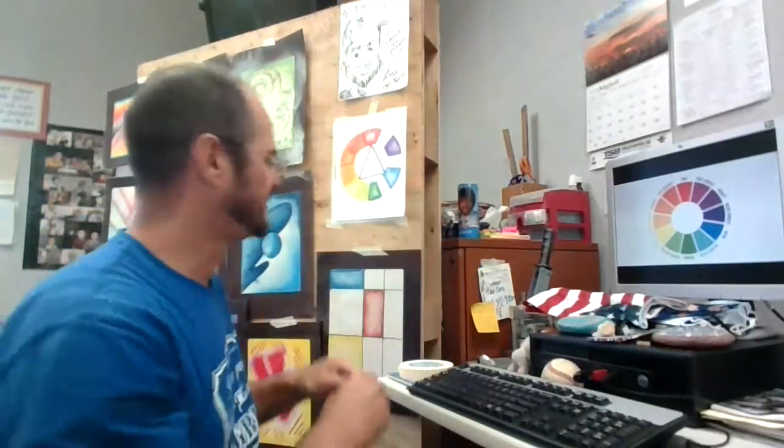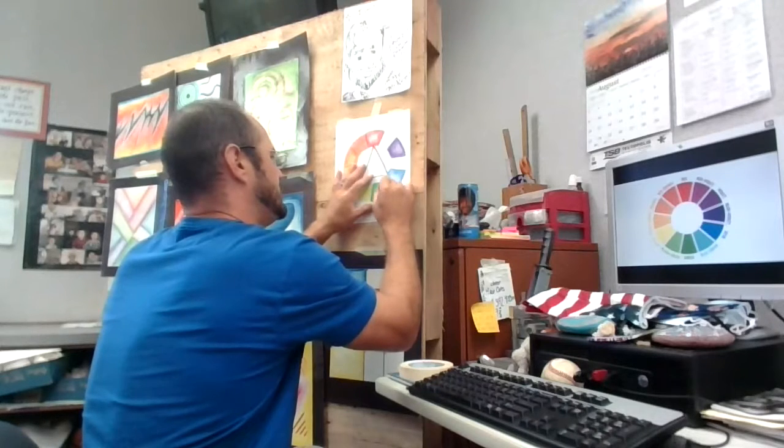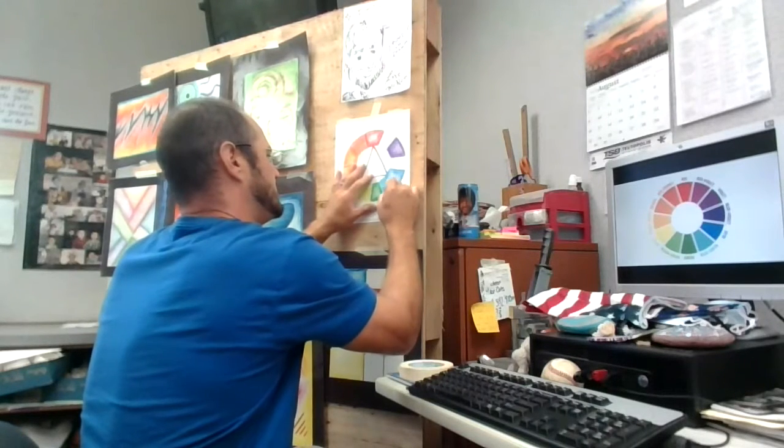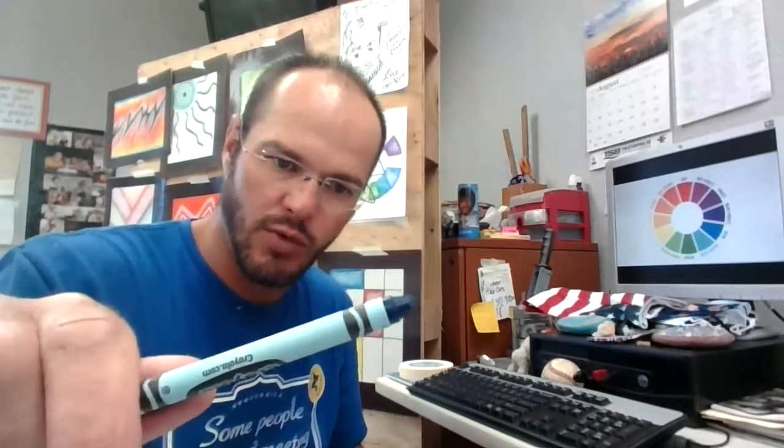And then I'm down to, there's the blue-green. So the blue-green is closer to the blue. And actually, by finding these different colors, you're kind of seeing where they fall in relationship to the other colors.